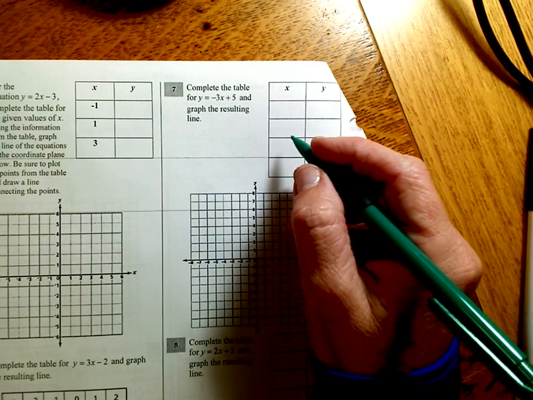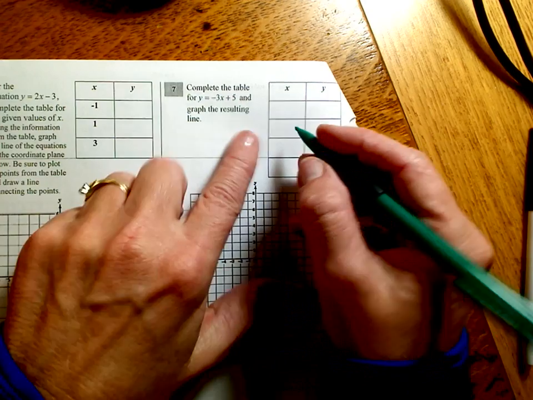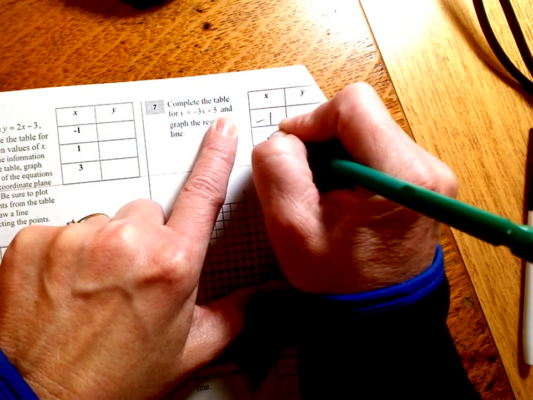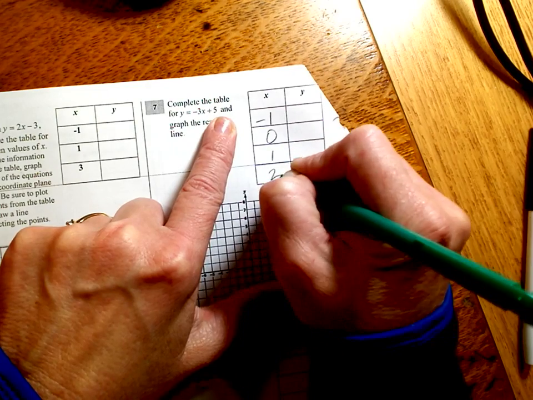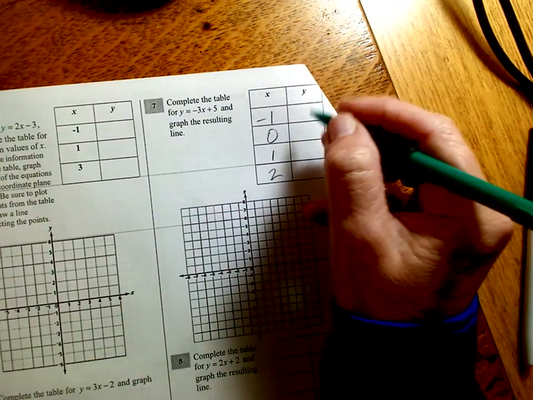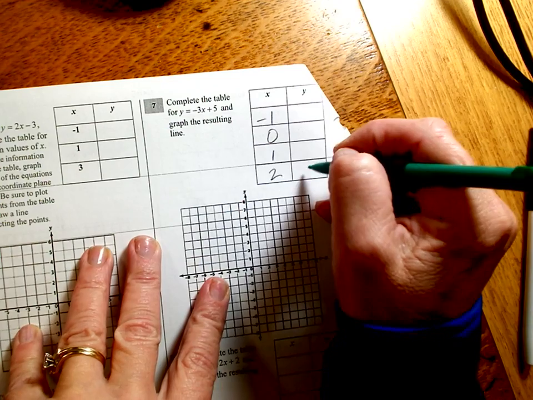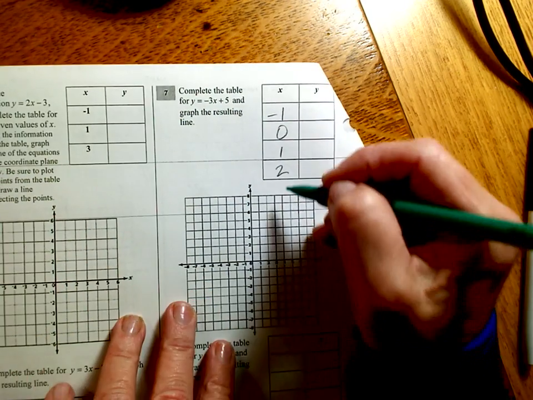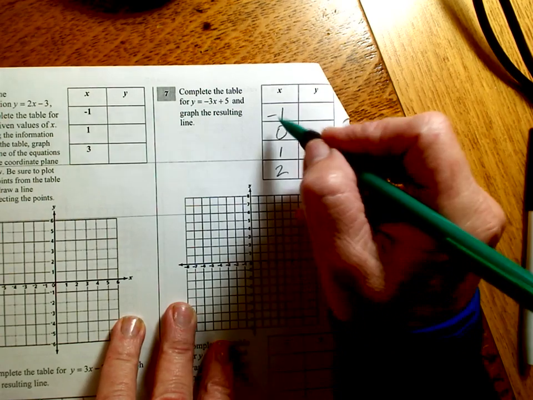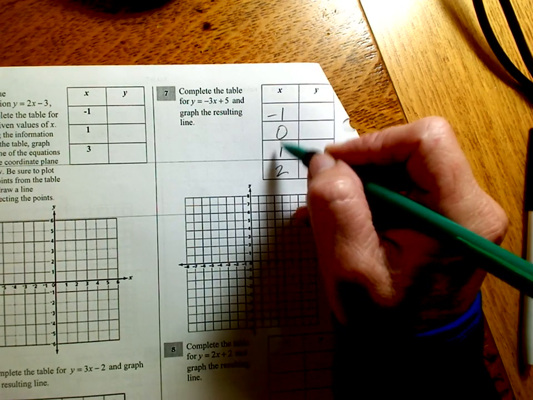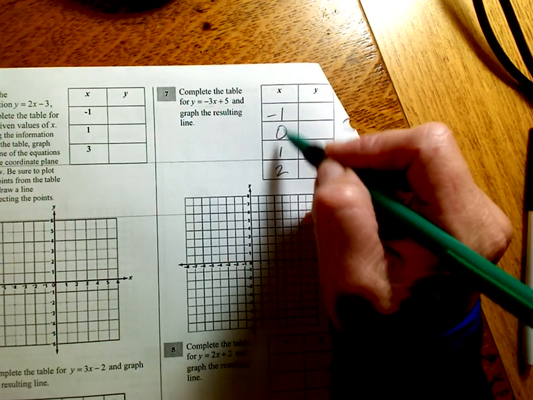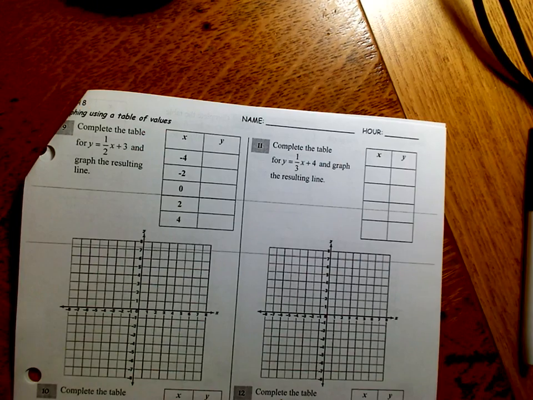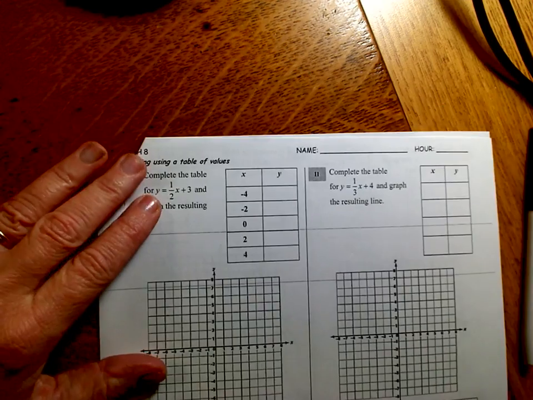So possibly even numbers like negative 1, 0, 1, and 2. And if they get too large and go off the page, or too low, too small, that's okay. You're going to have these other 3 that will work. I'd probably pick those when it's just like a negative 3 times that.